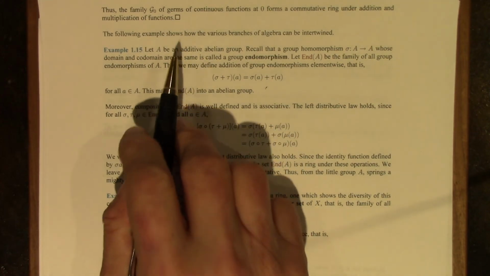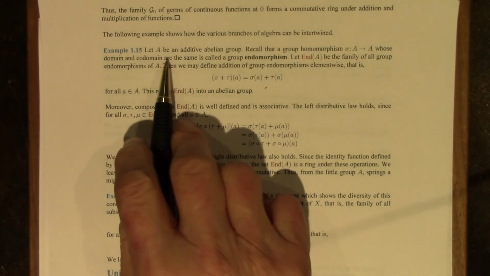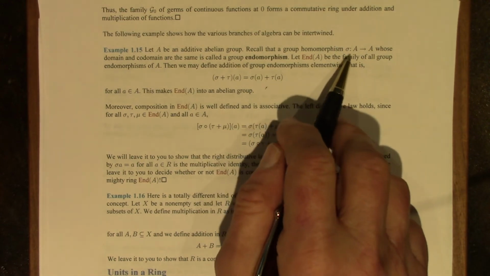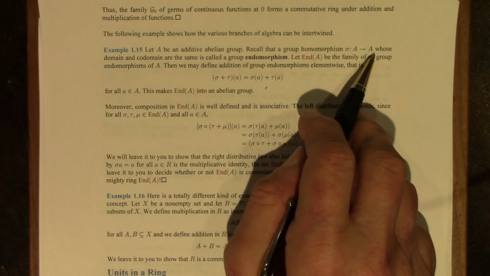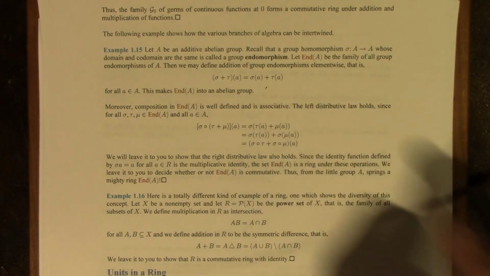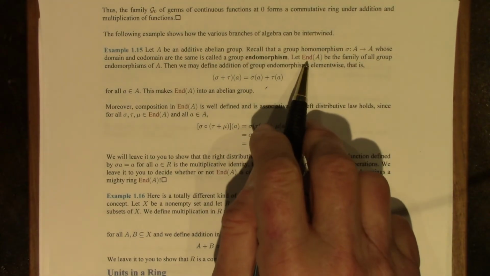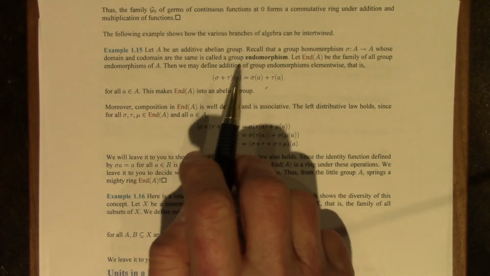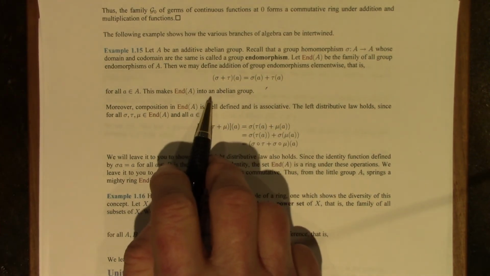Here's an example that shows a connection between different branches of algebra. Let A be an additive abelian group. You might recall that a group homomorphism sigma from A to A, where the domain and codomain are the same, is called a group endomorphism. We'll let End(A) be the family of all group endomorphisms of A. We can define addition of group endomorphisms element-wise, and we get an abelian group.